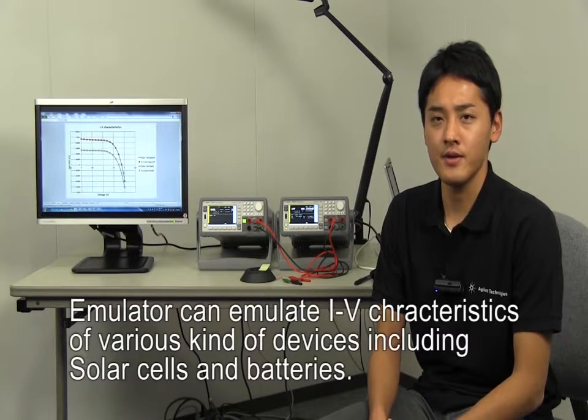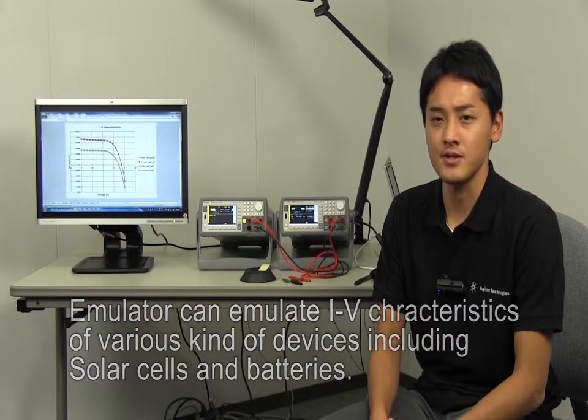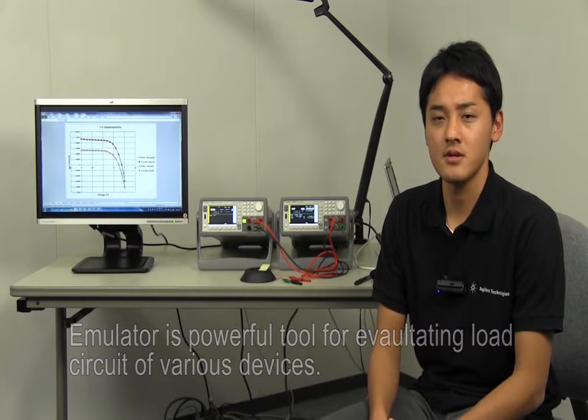I've demonstrated emulation of solar cell. By using emulator like Agent B2960, different characteristics of devices, including batteries, solar cells, other components or circuits, under various operating conditions can be realized by simply changing the parameters. This function is useful for evaluating load circuit of the device.